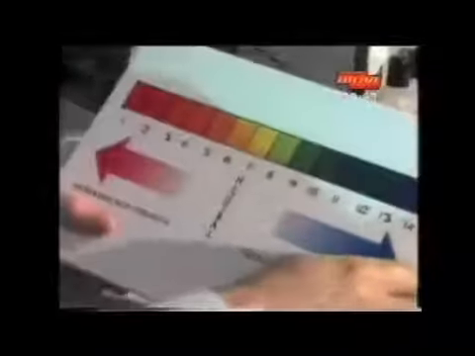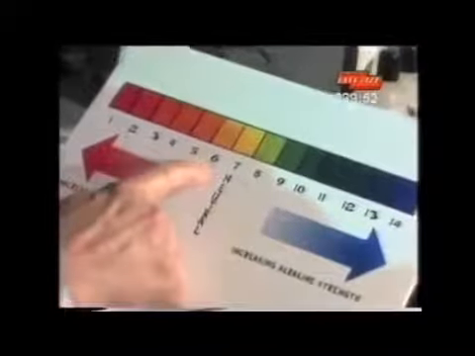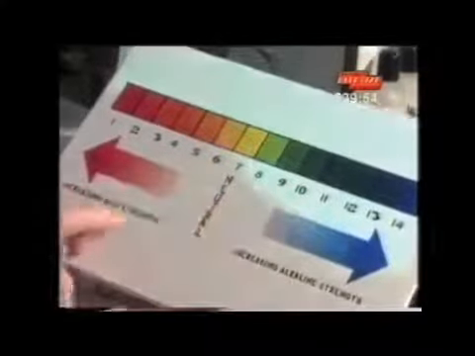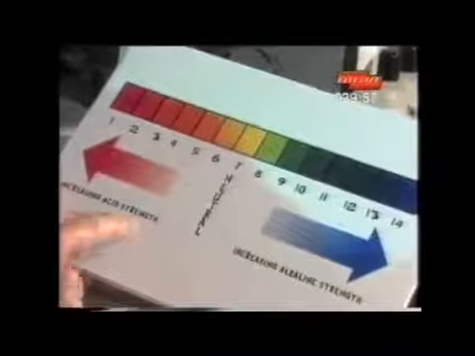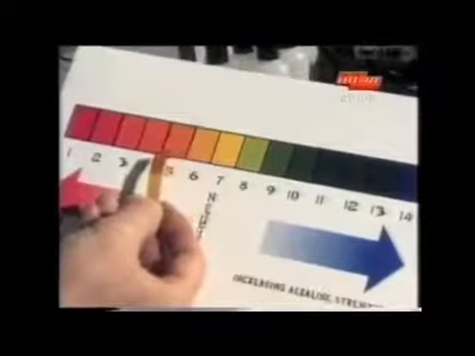Here I've got a table that shows the range that you can go through, and it goes from red, which is acid, through to blue. So that must be an acid? That is right, that's an acid. So an acid will turn towards the orange or the red colour.